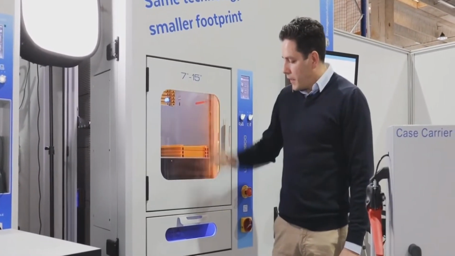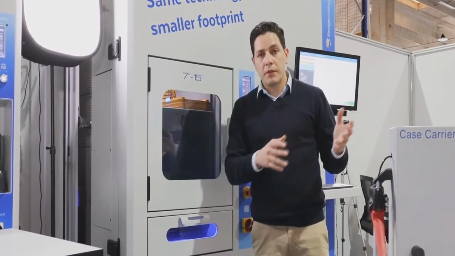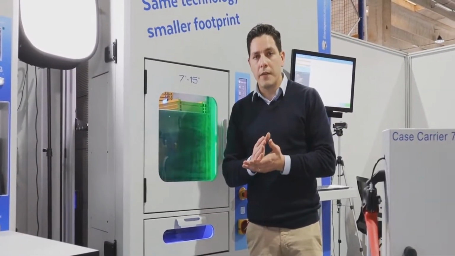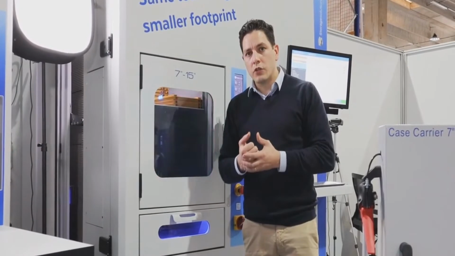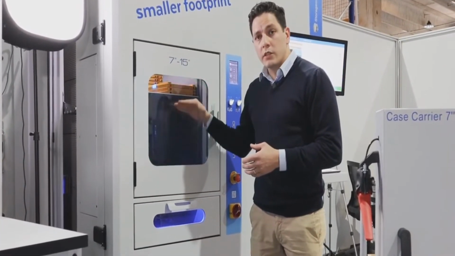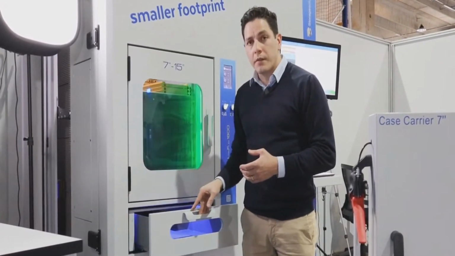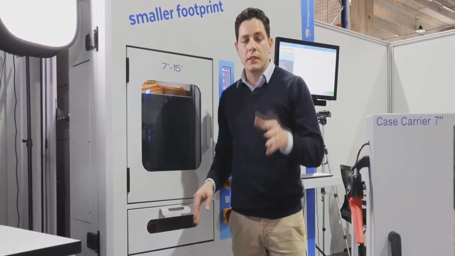While this is happening, if I have an urgent reel call from the line, I mentioned previously that we can connect to the SMT line. So if we receive a line shortage from the line, the loading or unloading stops, and we receive the urgent reel from the drawer here. So we will never stop the SMT line.